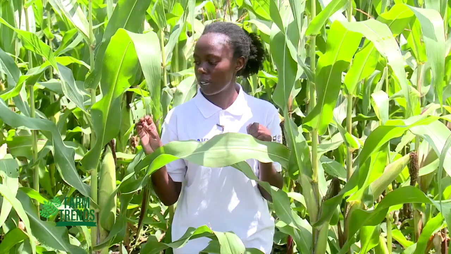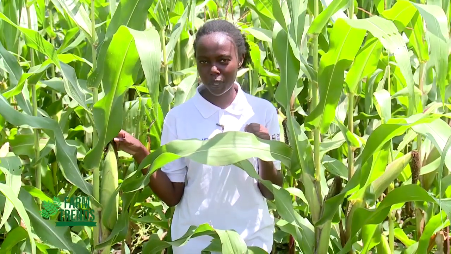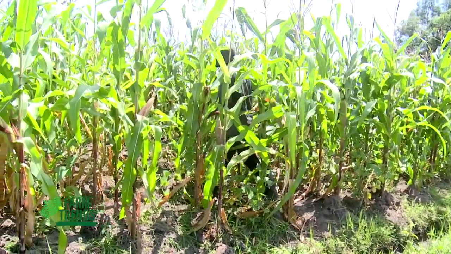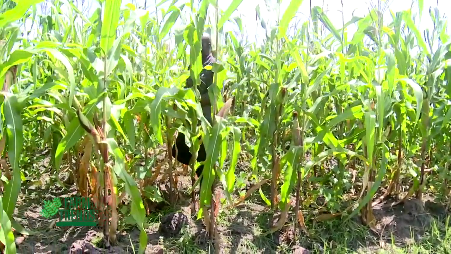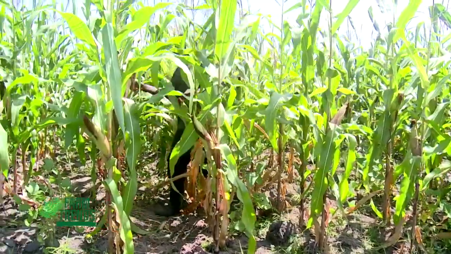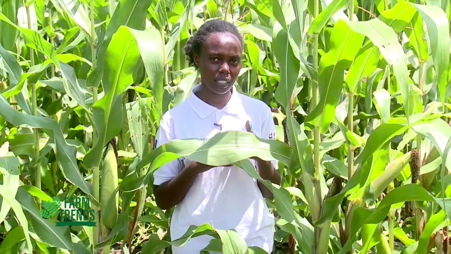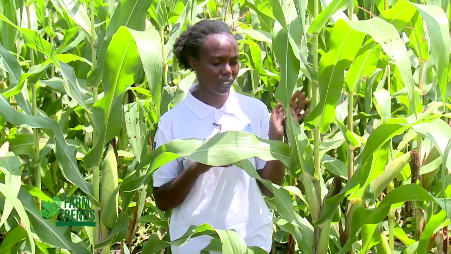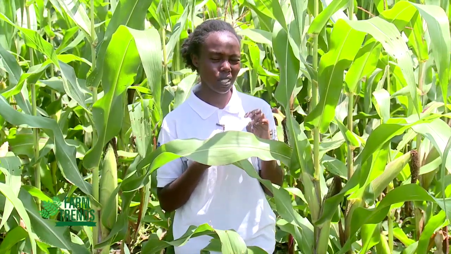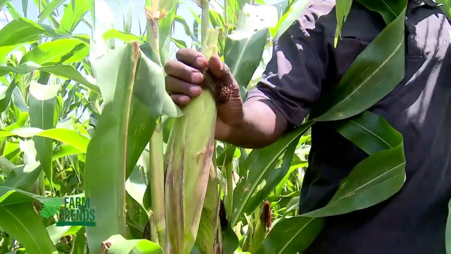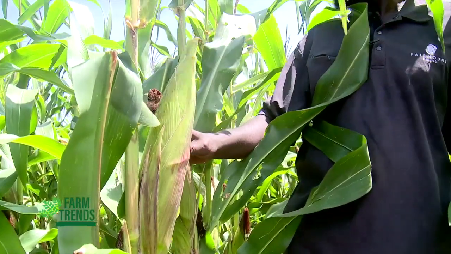Because we came early and released parasitoids before his farm was highly infested, the technology has helped him to increase his yield in quantity and also in quality. We can even say by about 80% increase compared to what he was expecting, looking back to last year, where he only got 1 sack of maize from this whole quarter acre of a farm.